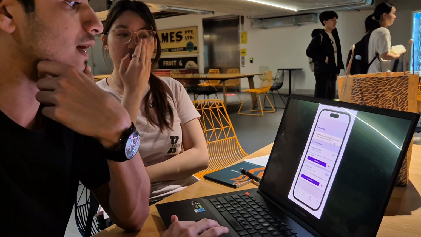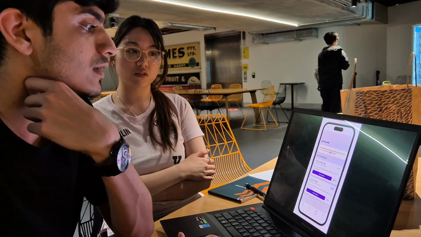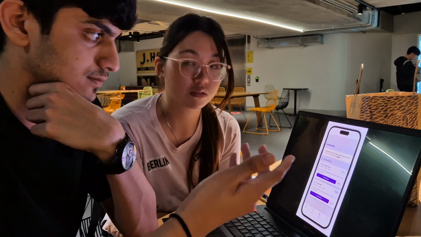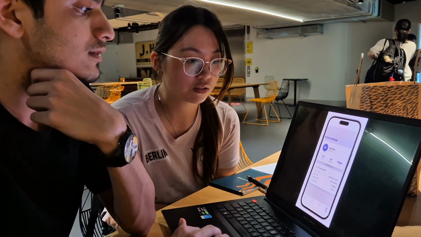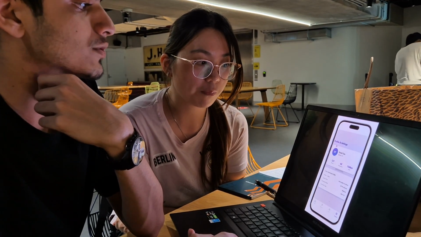I really like that you've added the disclaimer here saying location sharing is optional, so the user feels safe as well. This screen is really good too.